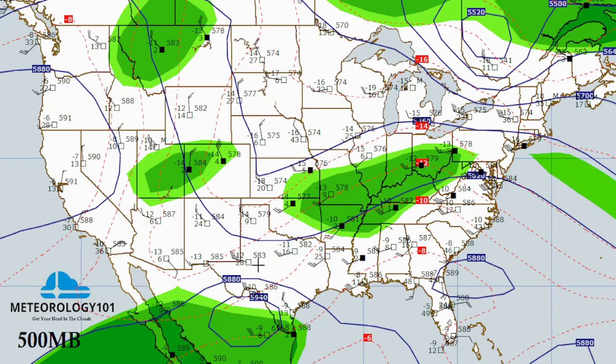That's at 500. It's a pretty significant trough. It looks like it's pretty barotropic, not a lot of thermal advection going on. But it still is instability, and it is upper level support for that pressure system.